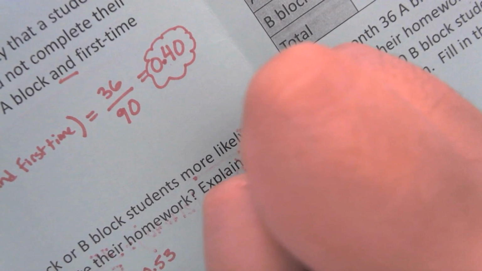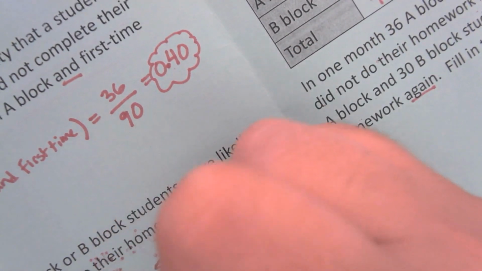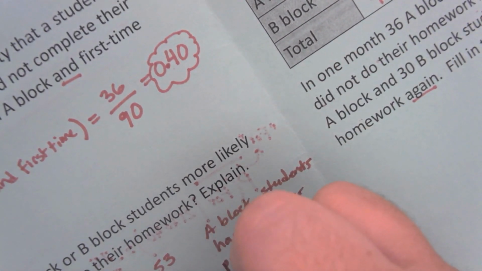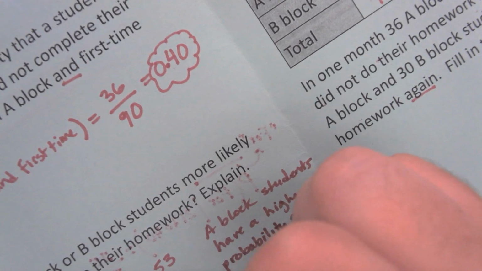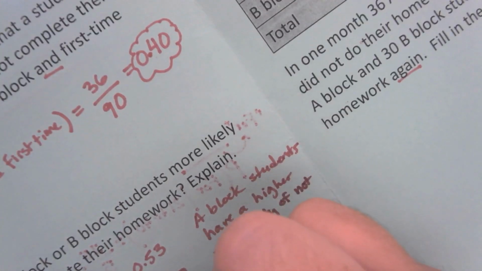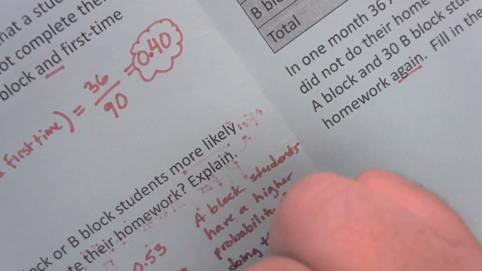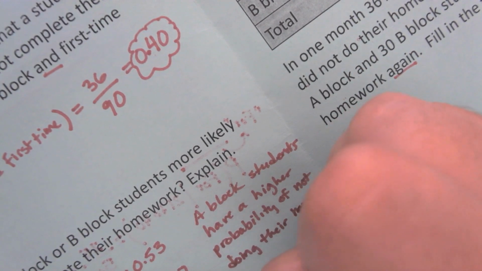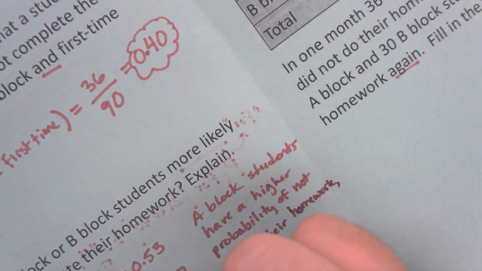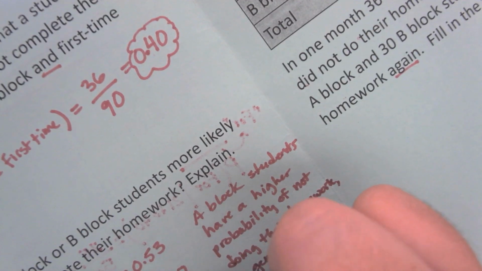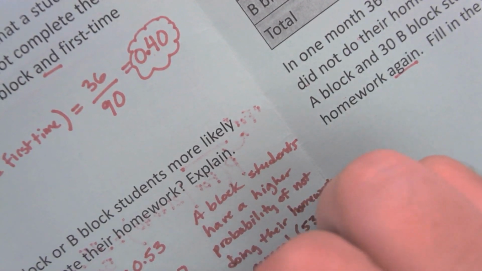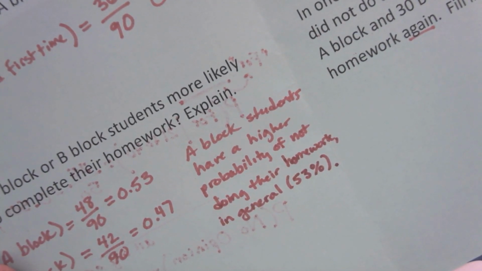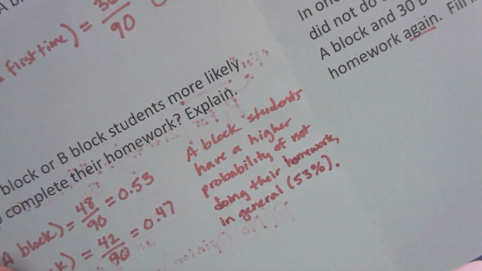A block students have a higher probability of not doing their homework in general. And I'm going to put 53% in parentheses here because that was what we calculated. So A block students have a higher probability of not doing their homework in general, 53%.